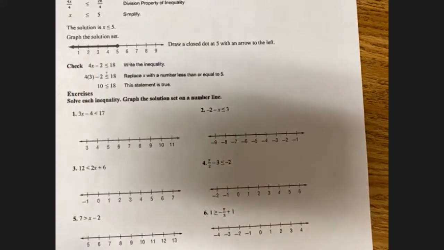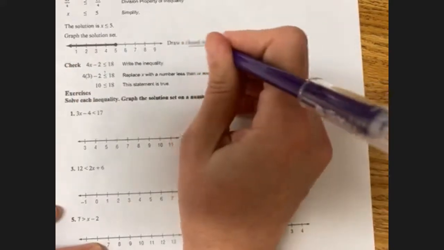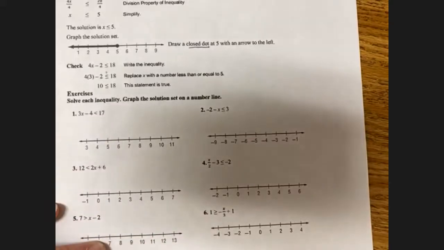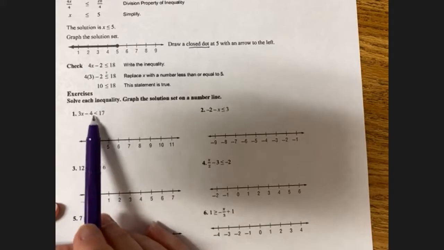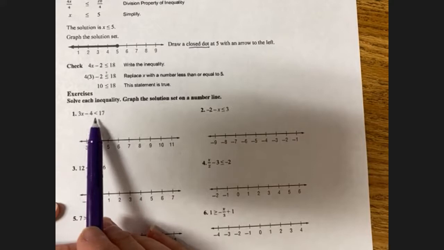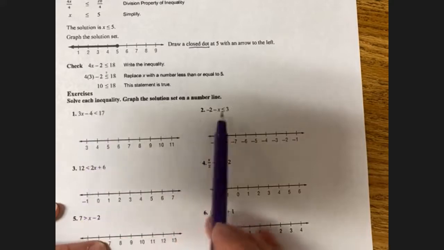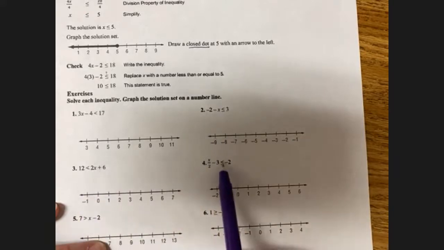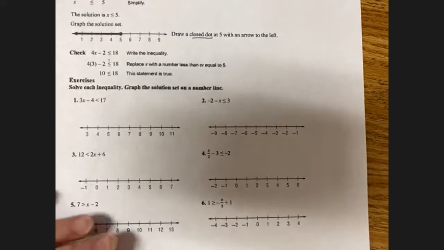Just a reminder that the only time you use a closed dot is if it's inclusive, which means it has the equal sign underneath the inequality. And you're going to use an open dot when that equal sign is not included. So taking a look, and I just want to refresh your brain, so as you're going through these, you can say, okay, number one, I'm looking at the inequality, which is the less than sign. There's no equal underneath. This will be an open dot. This will be a closed dot. This will be an open dot, and you just kind of get used to it. Okay, the more you practice, the better you get.